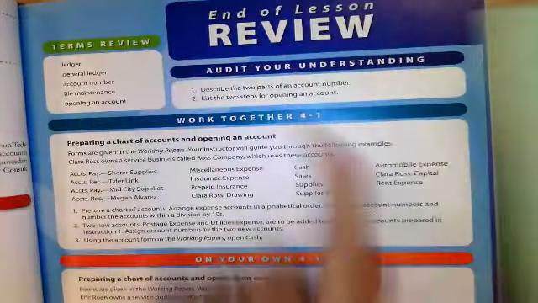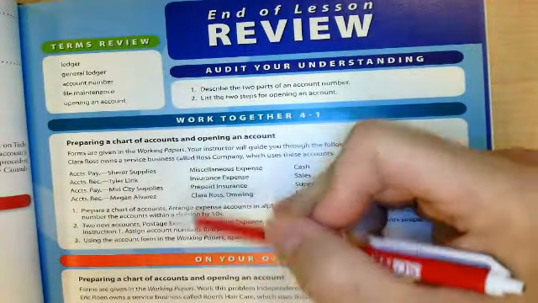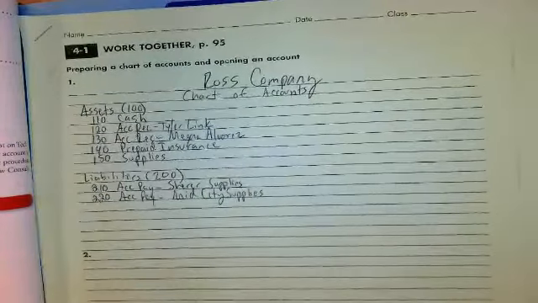And that concludes chapter 2. If you had more account payables, you would put them as 230, 240, 250, et cetera, et cetera.